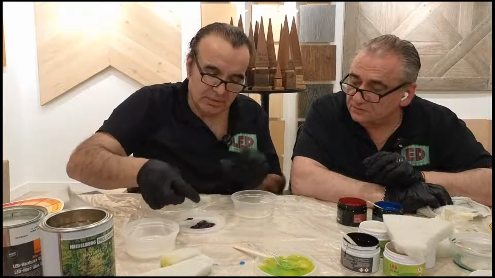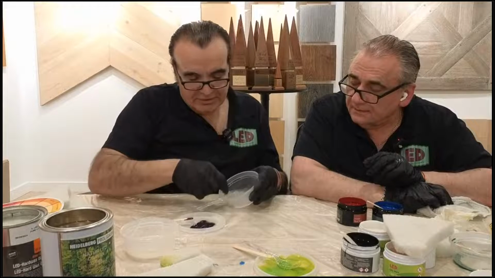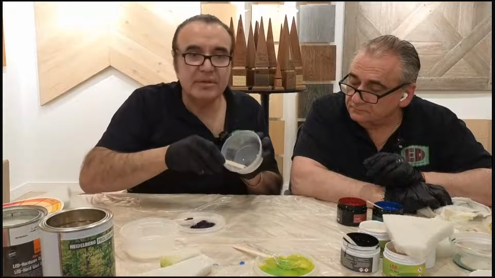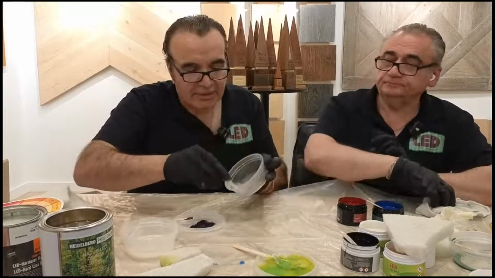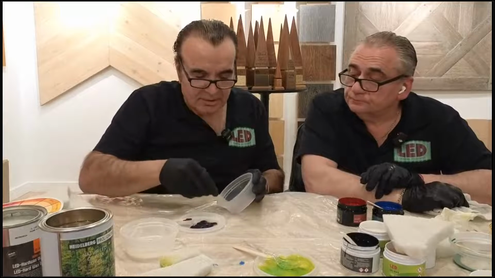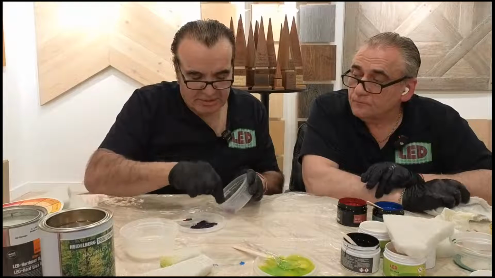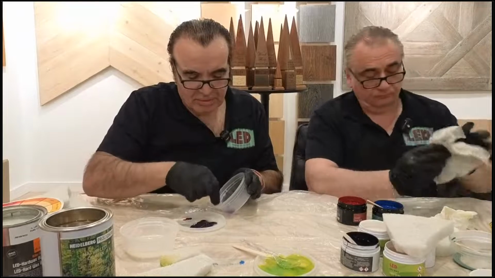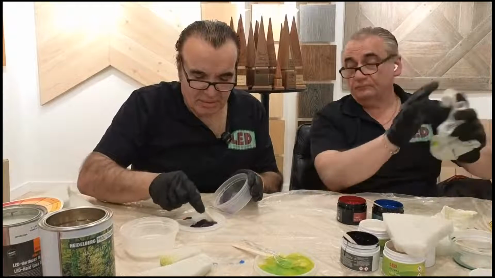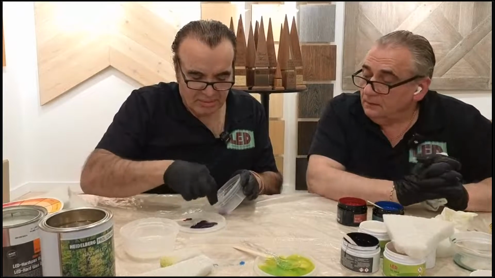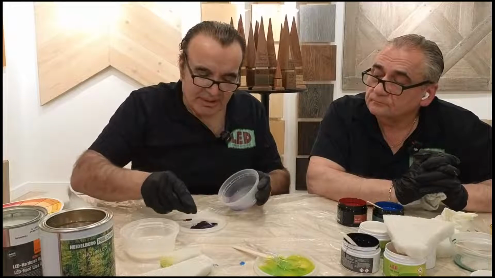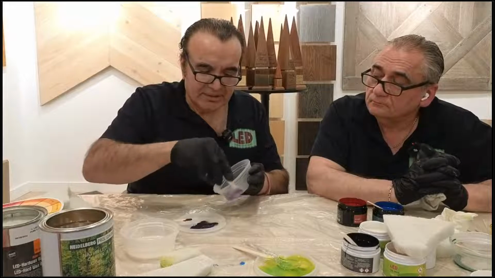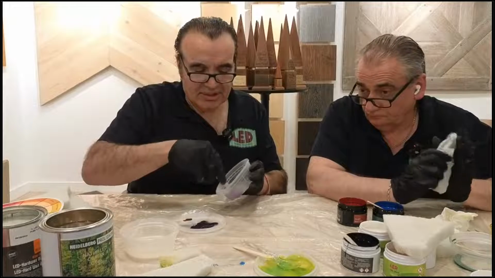No, you should mix it with pure. So here is my violet. You see how little I use the violet in there. Not too strong. It's kind of see-through, but a little bit violet in it to kill the yellow.